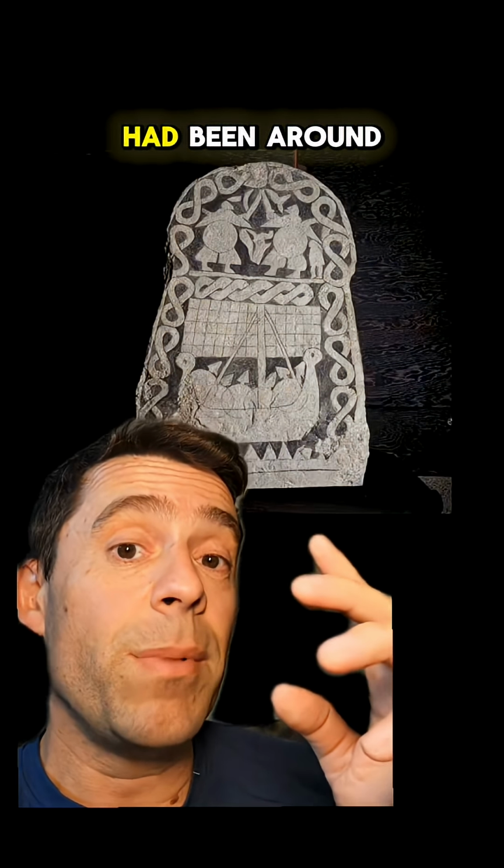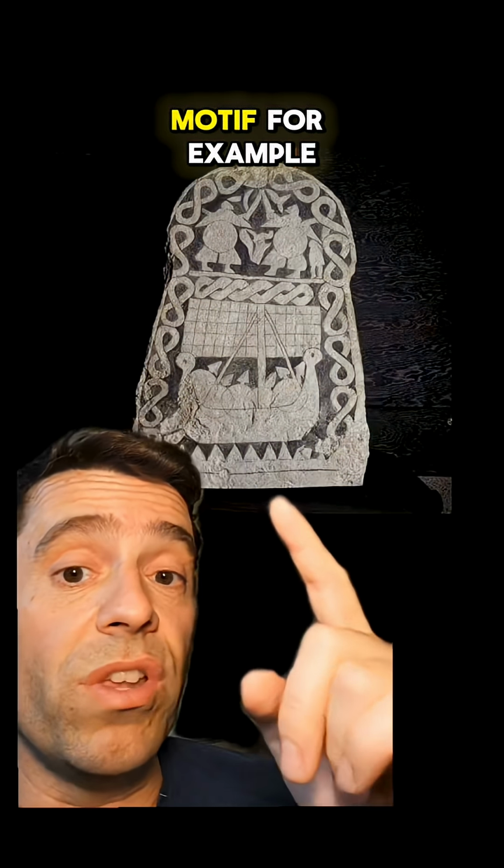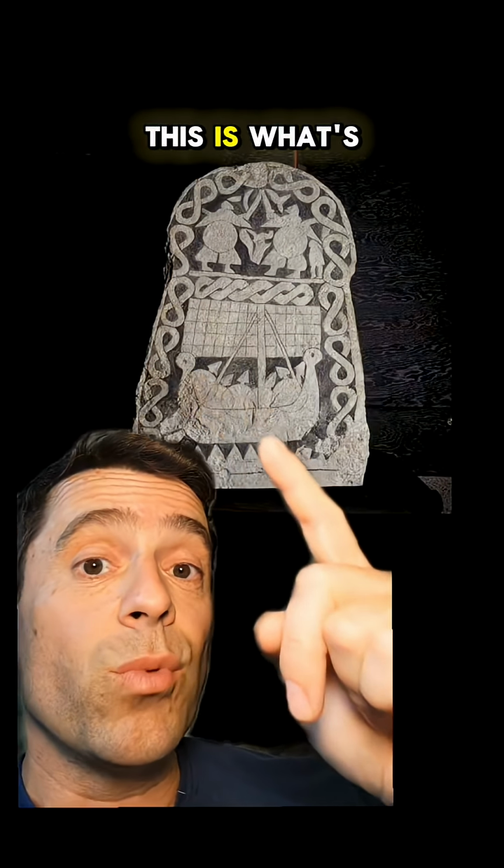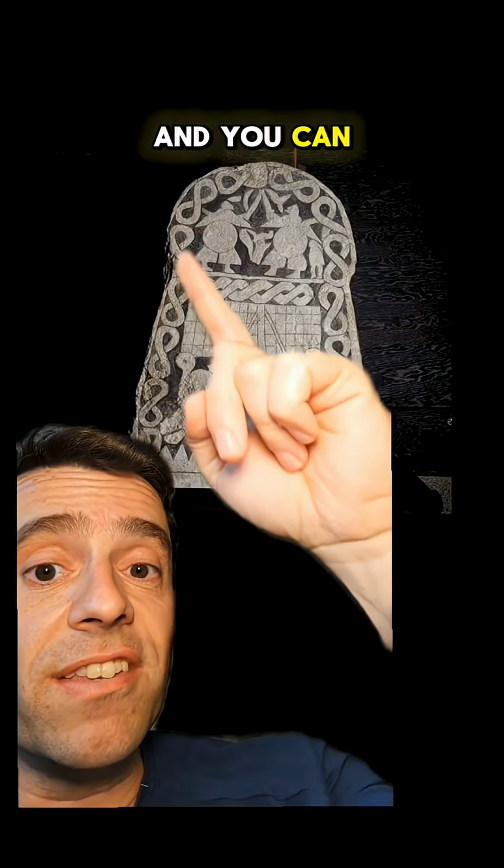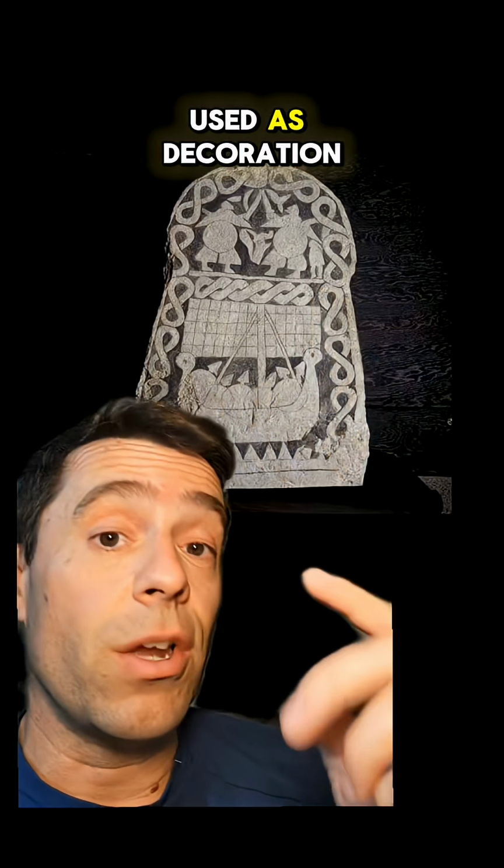The symbol itself had been around for a long time as a decoration motif. For example, this is what's known as a picture stone from the Viking Age, and you can see the infinity symbol all around, just used as decoration.